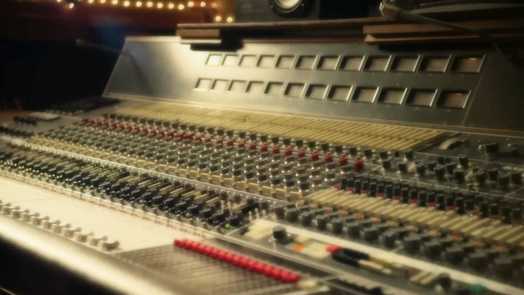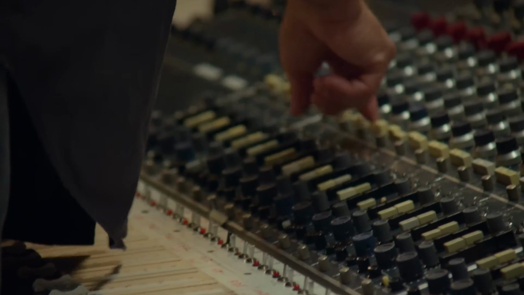The 70s would see the introduction of large-scale mixing boards, which really changed the game when it comes to how producers both recorded and edited the bands they worked with.